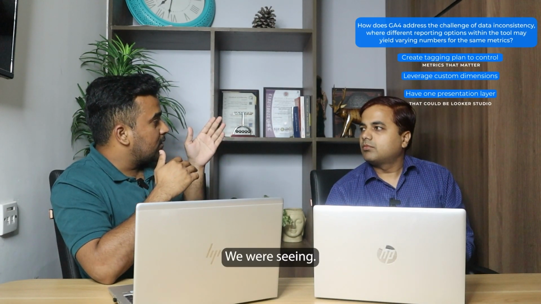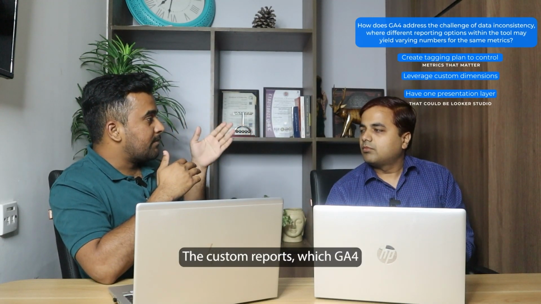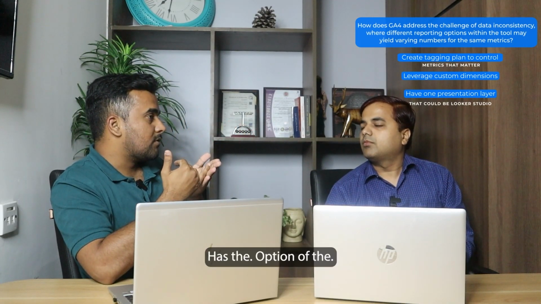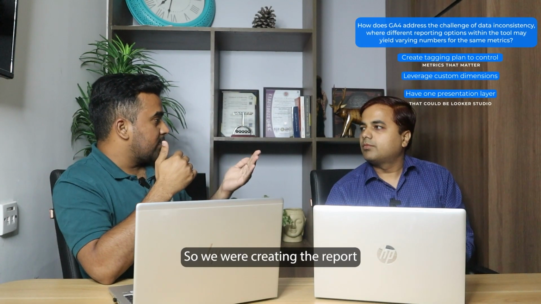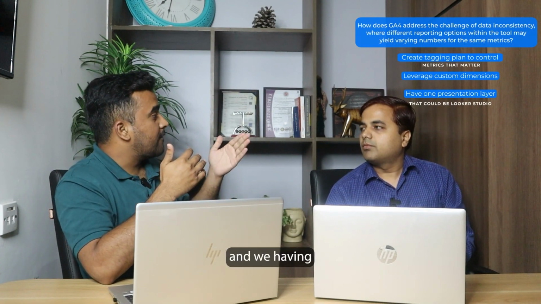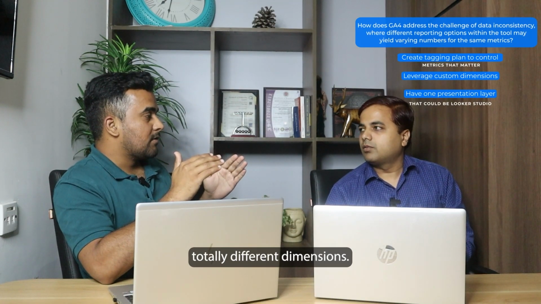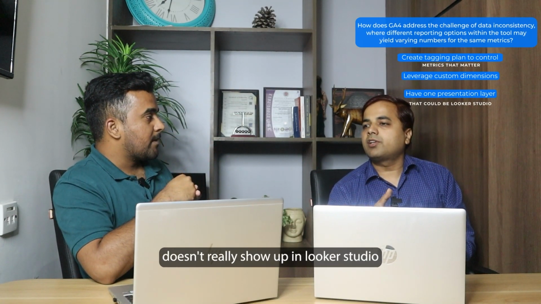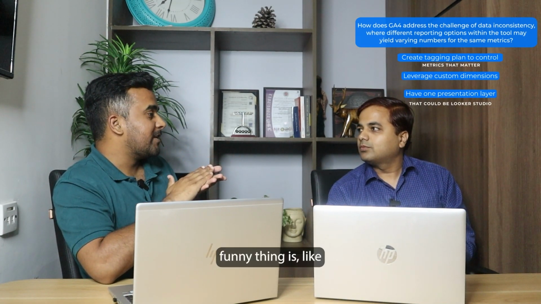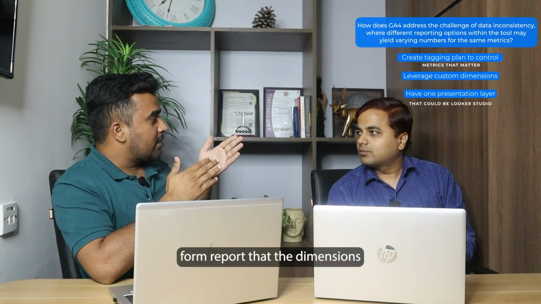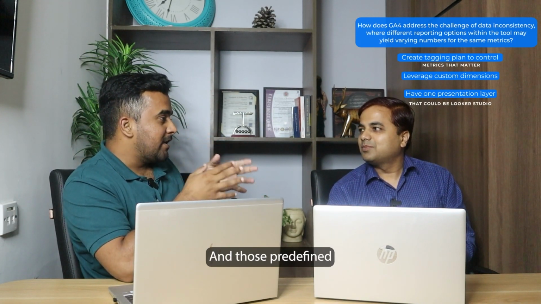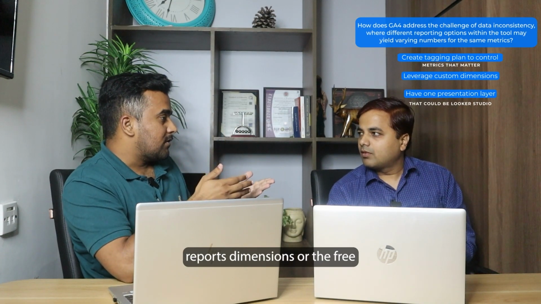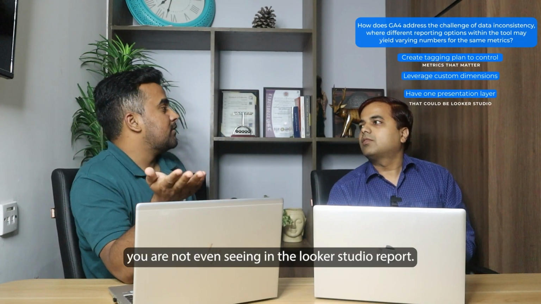So we were facing challenges in that case. We were seeing different dimensions in the custom reports, where GA4 has the option of free-form reporting, the flow reports, the user flow reports. So we were creating the reports for the free-form, and we were having totally different dimensions. So what you see in Workspace doesn't really show up in Looker Studio? No, not at all. And one funny thing is that the dimensions we are seeing in the free-form report, we are not seeing in the predefined reports. And those predefined report dimensions, or the free-form ones, we were not even seeing in the Looker Studio report.